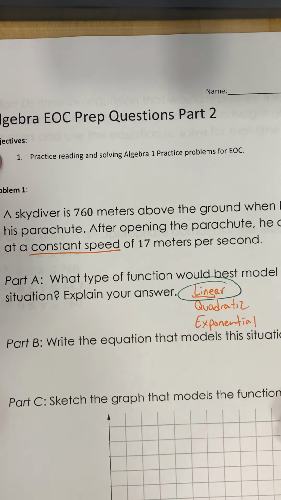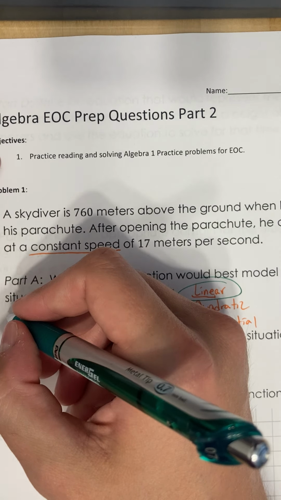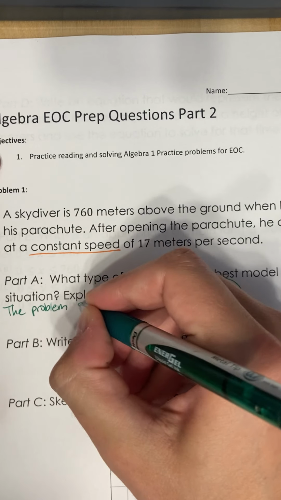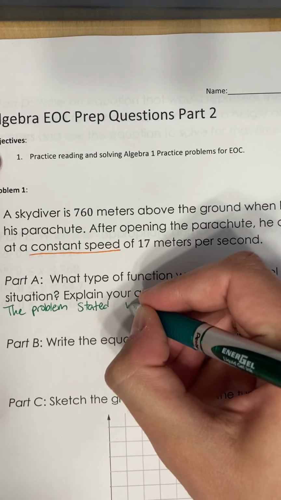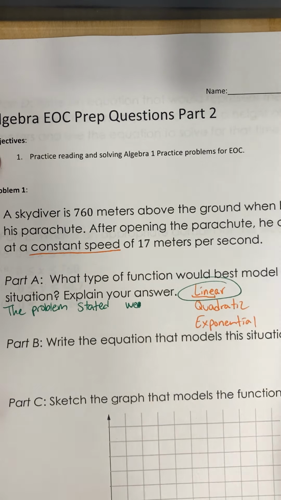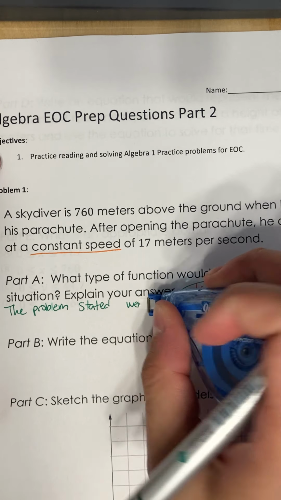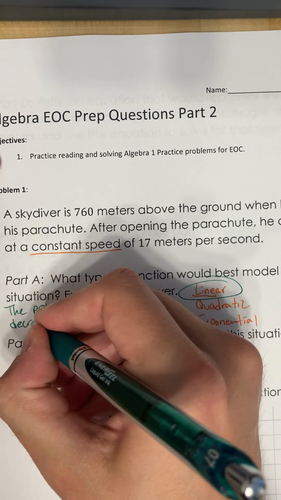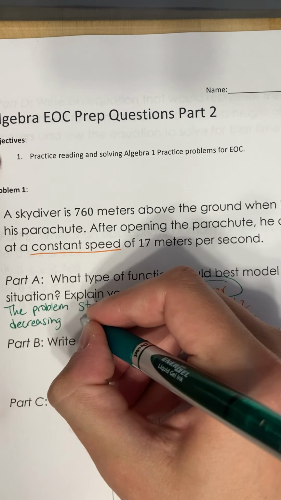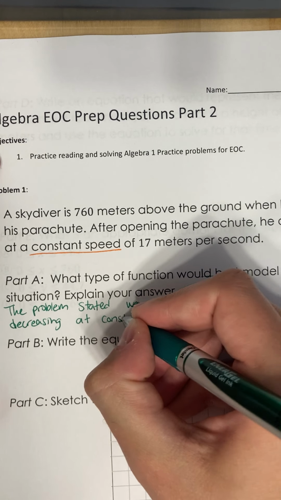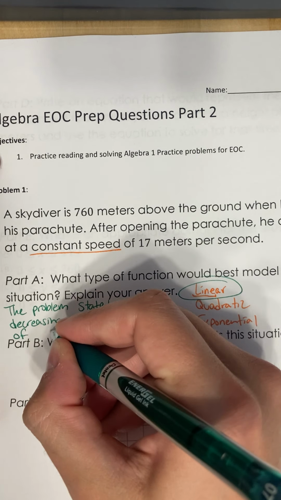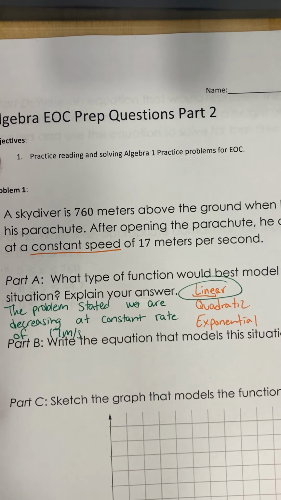And they're asking for a reason why. Well, the reason why is the problem stated we are decreasing at a constant rate of 17 meters per second.